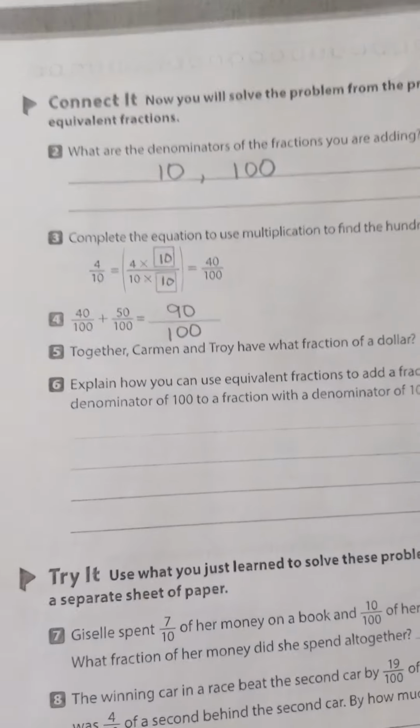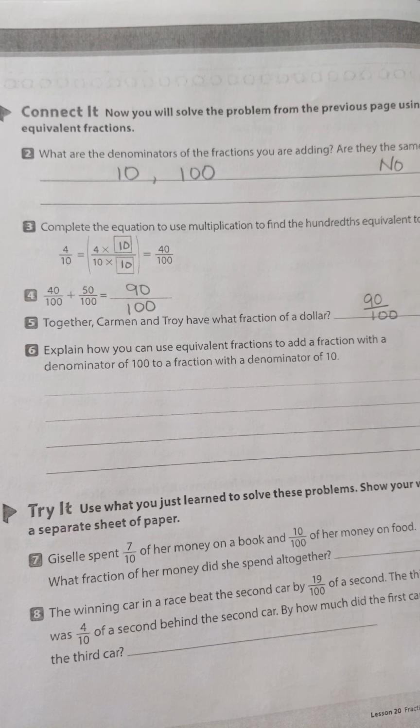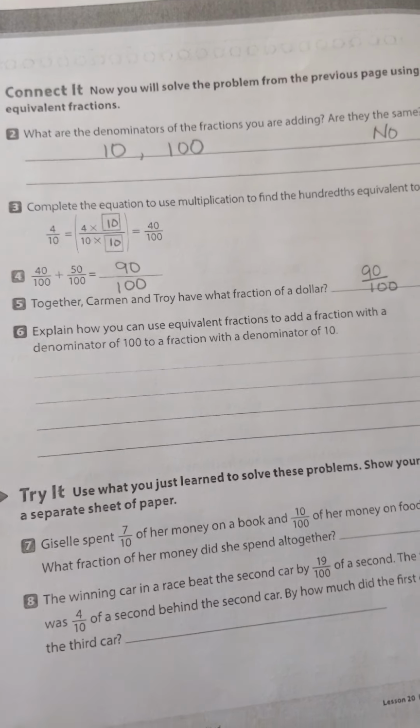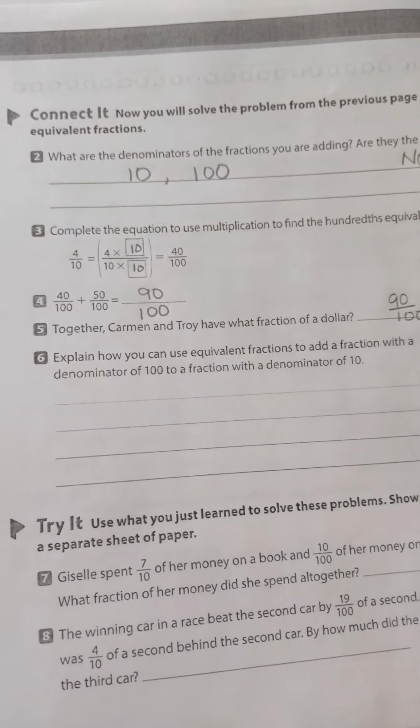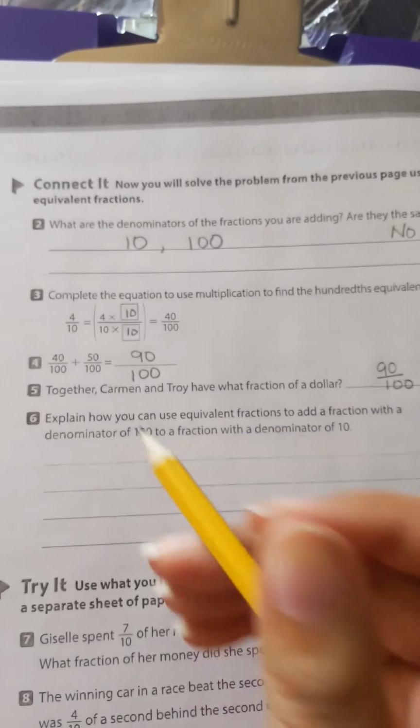So together, Carmen and Troy have what fraction of a dollar? 90/100. Explain how you can use equivalent fractions to add a fraction with a denominator of 100 and a denominator of 10. Well, that's exactly what we did here, and it's exactly what I showed you before.